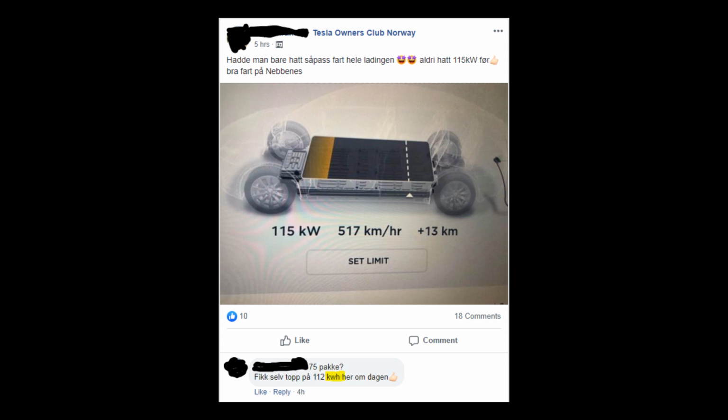And then of course someone said, well, is that a 75 pack? But there's been some recent speed upgrade, and then he said that he was getting 112 kilowatt hours the other day. So again, that is wrong. You can try to replace kilowatt hours with calories, and it doesn't make sense. The 75 pack is 75 kilowatt hours. So the correct here is of course kilowatt.